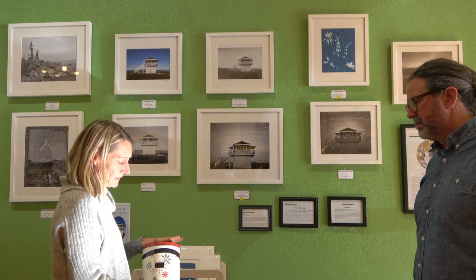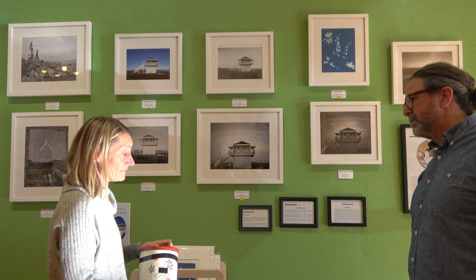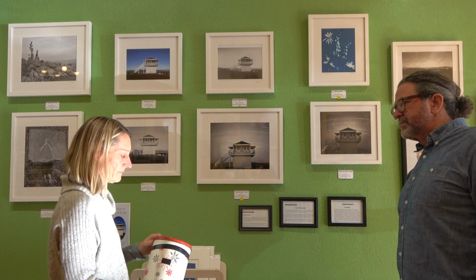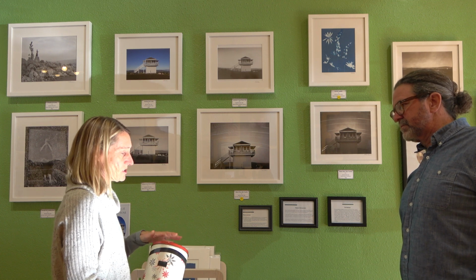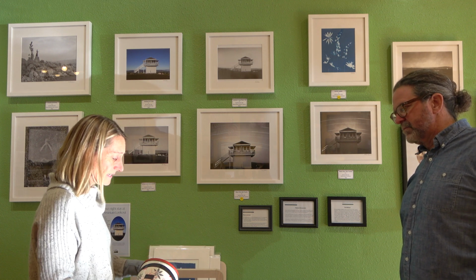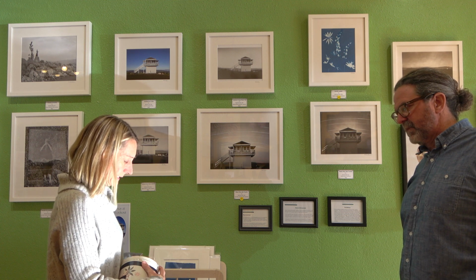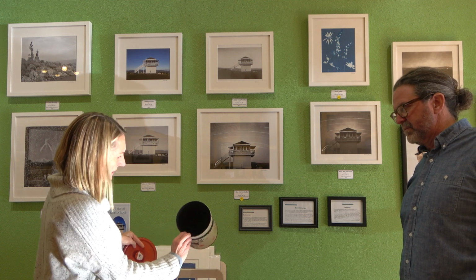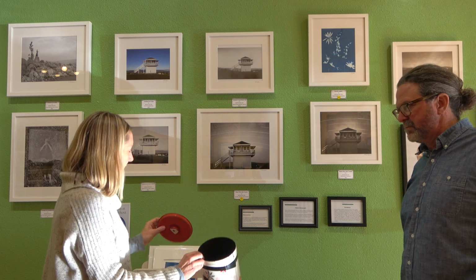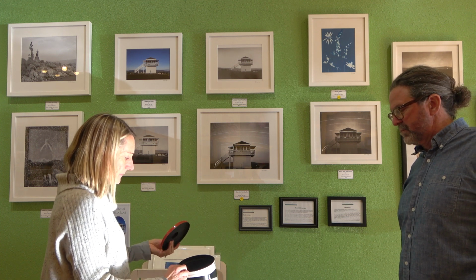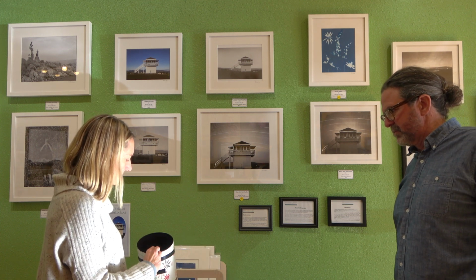Pinhole, we talked about historic photography, and this is the very beginning. It's just a black box, and as long as it's light tight, the inside is black, and it has a lid that cuts out any interior light.